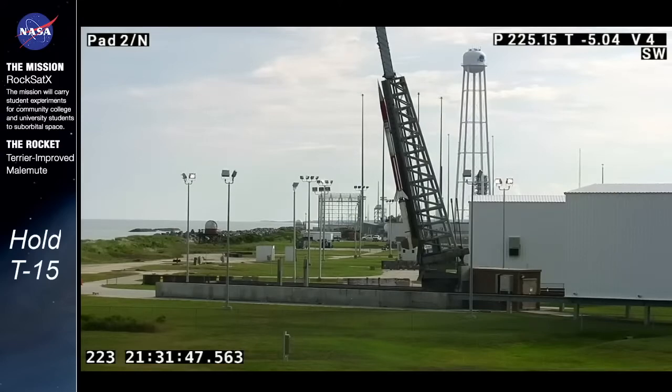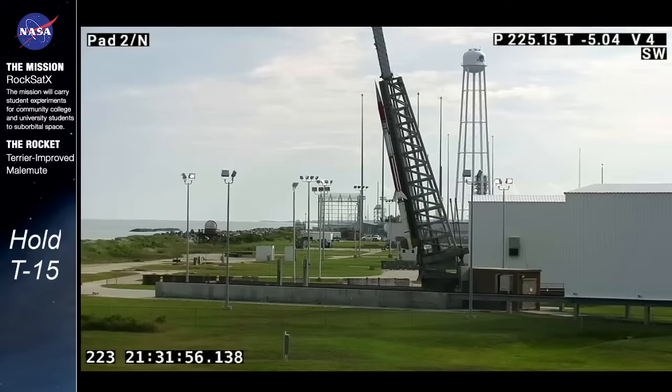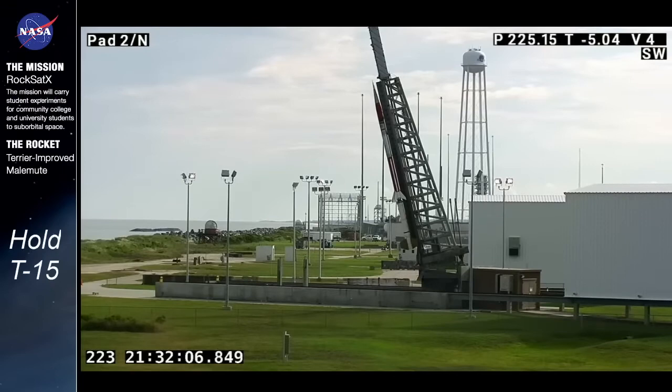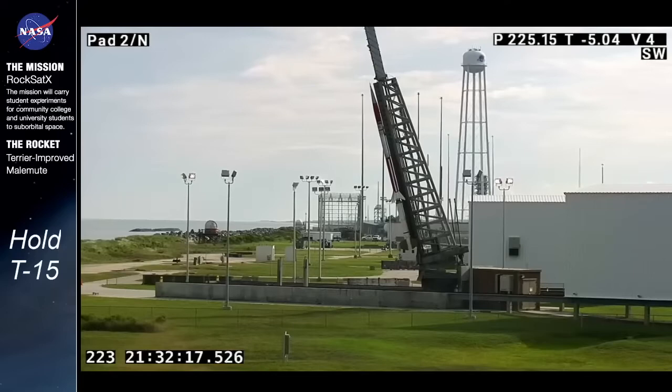Go ahead, SEO. Do we have an updated T0 time? I would say, this is vague, but between 1800 and 1830, probably closer to 1815.